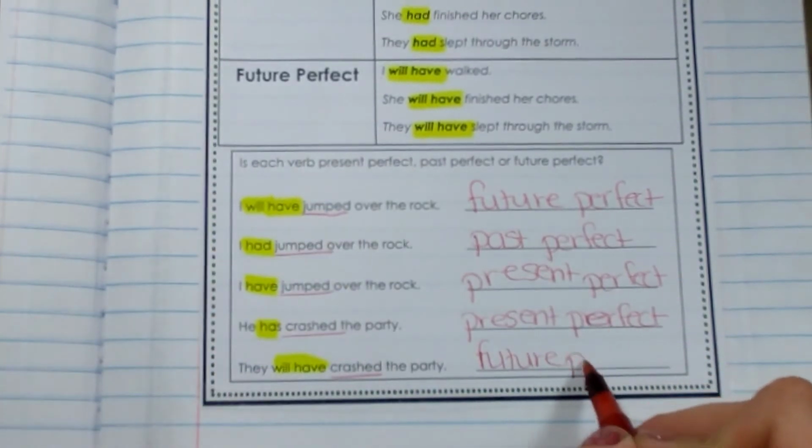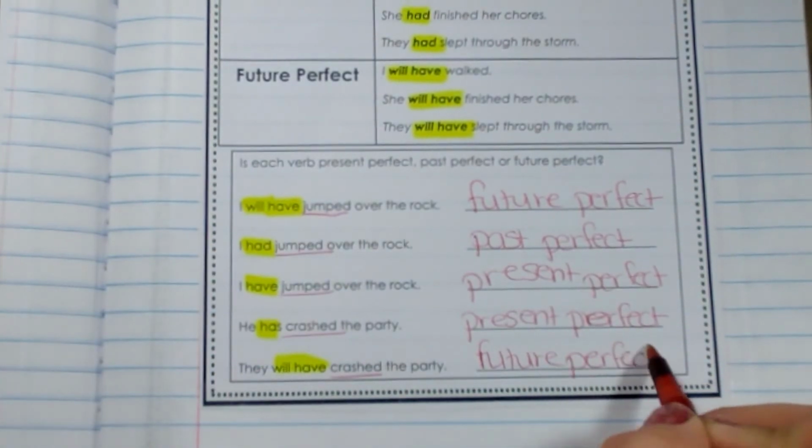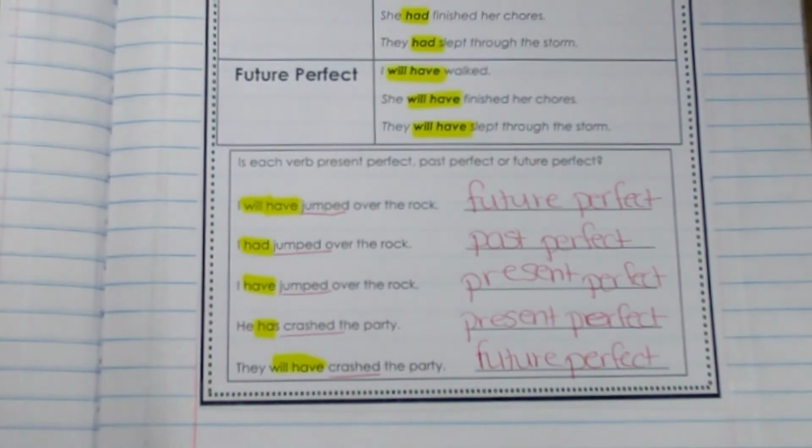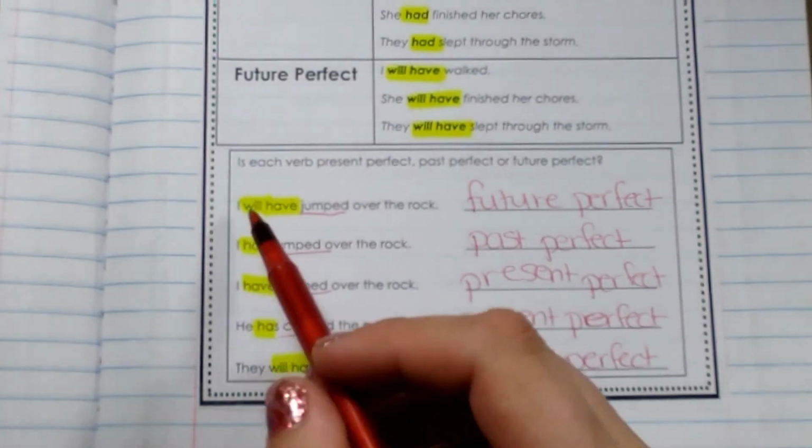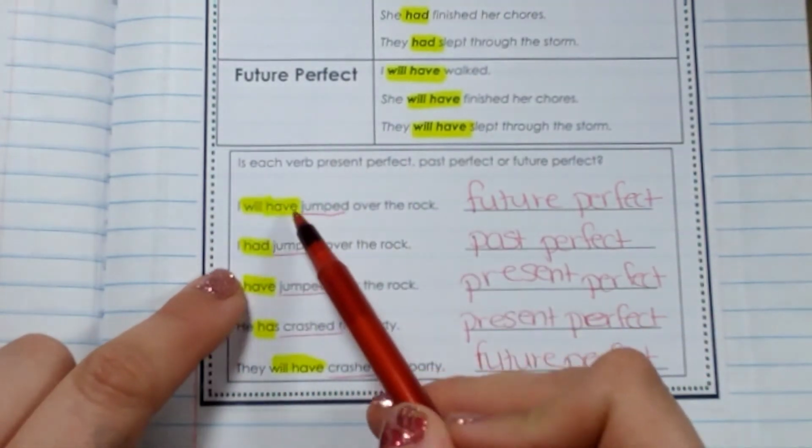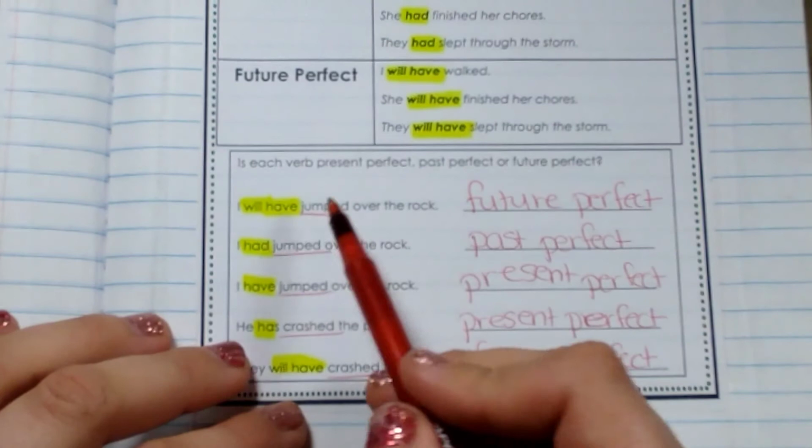We have to look for how all of these words are used. Are they being used correctly? I don't want to say "I will have jumping over the rock." I know that I have to have it jumped.